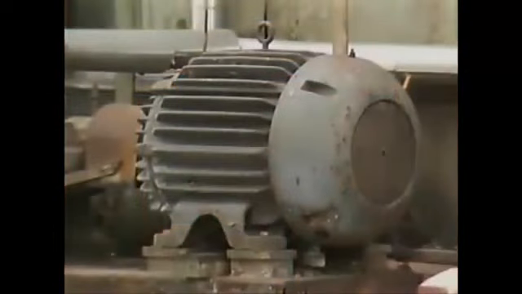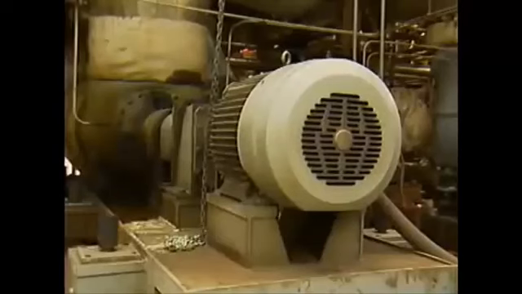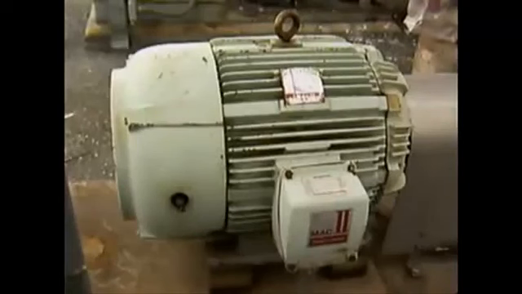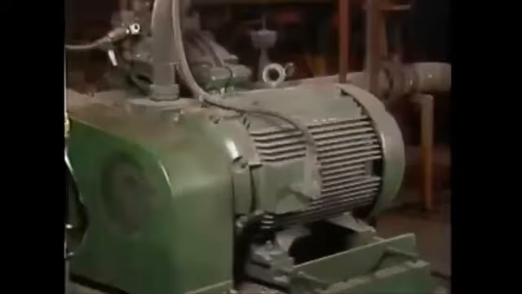Motors come in many different sizes and designs. The variations allow motors to be used in many different applications. Regardless of the particular design of a motor, however, the principle of operation is the same for all motors. That is, the rotor's magnetic field interacts with the stator's magnetic field, causing the rotor to rotate.